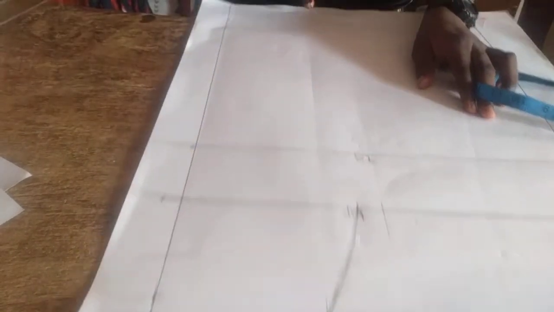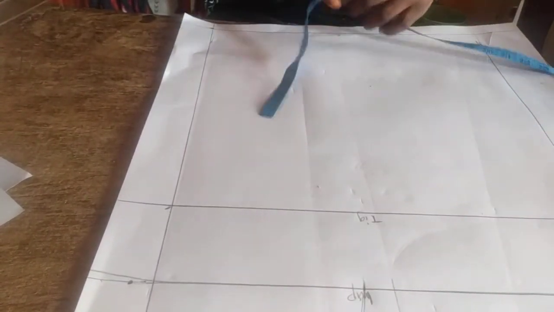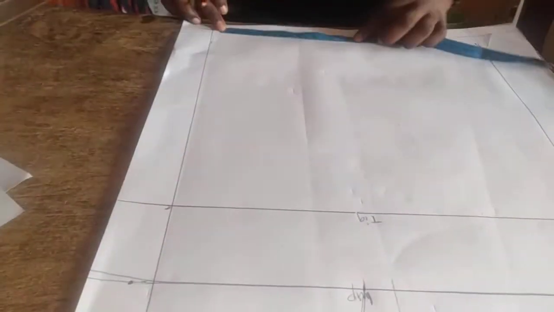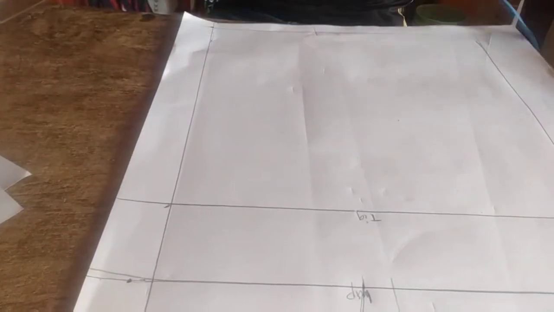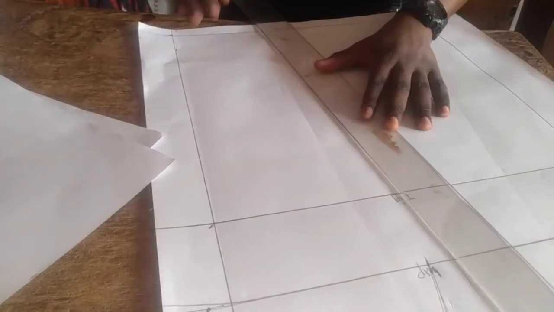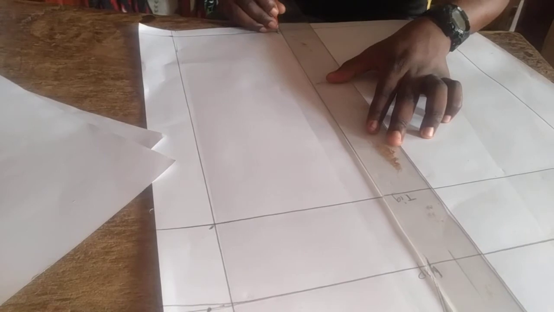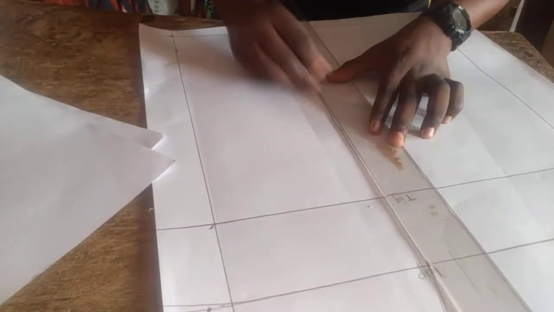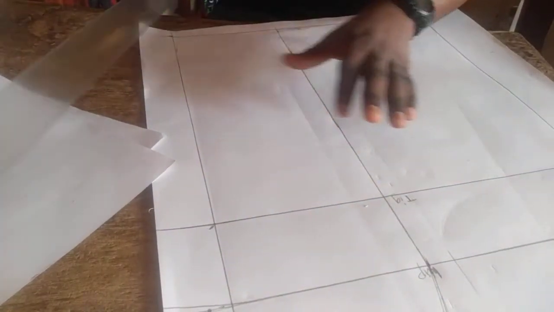Now, I will measure the hip to the bottom parts of the full length measurement also. What I have here, I measure it now. That is for the front.